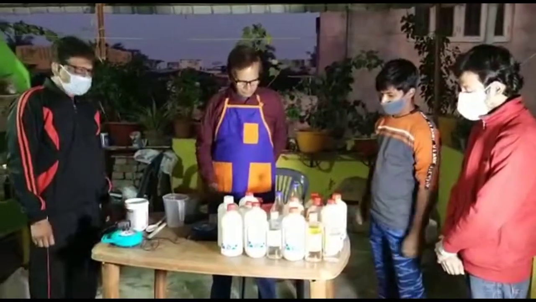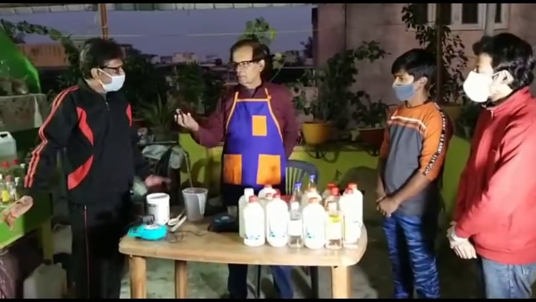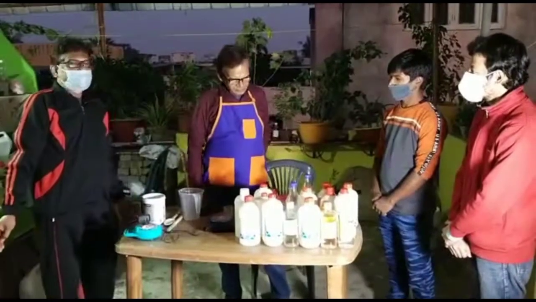Making lemon perfume for using in phenyl and detergent.